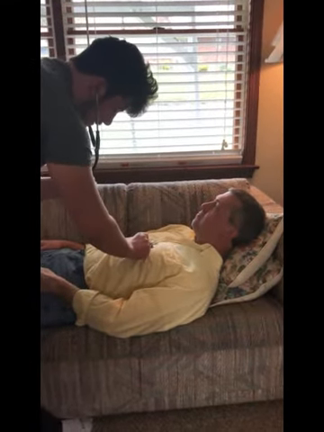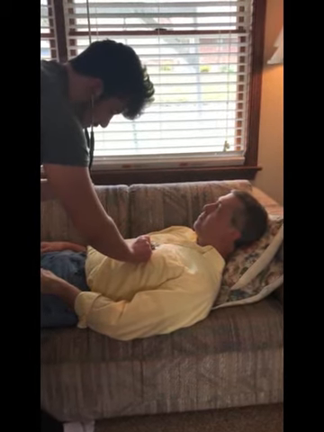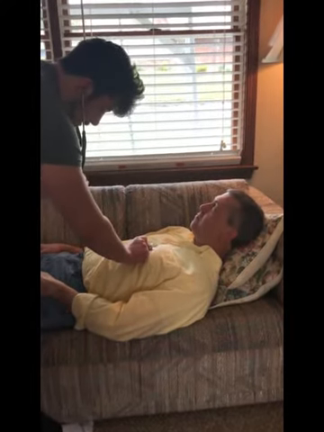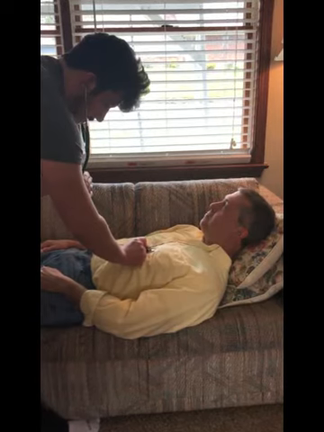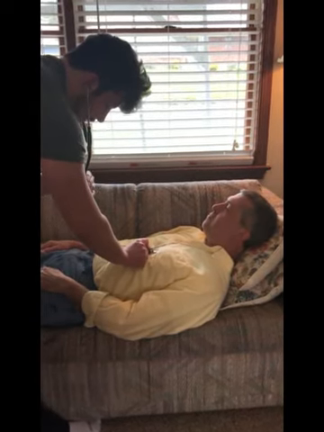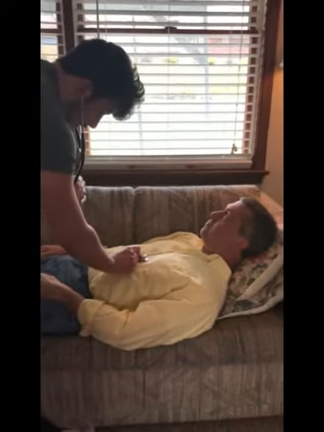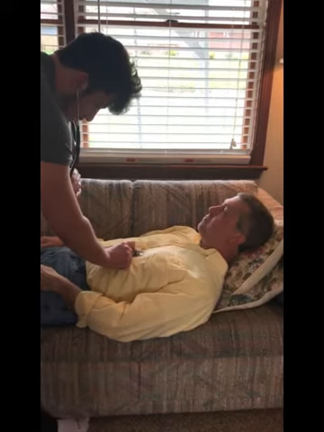Pulmonic, left side, second intercostal space. Erb's, left side, third intercostal space. Tricuspid, left side, fourth intercostal space.